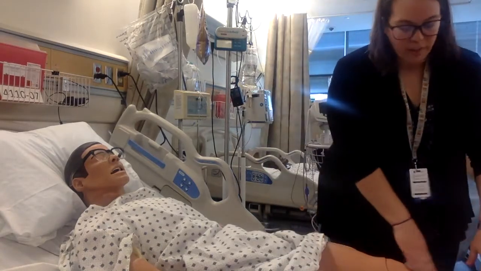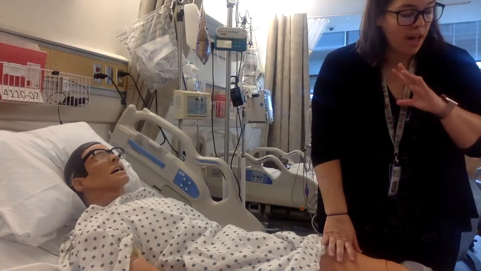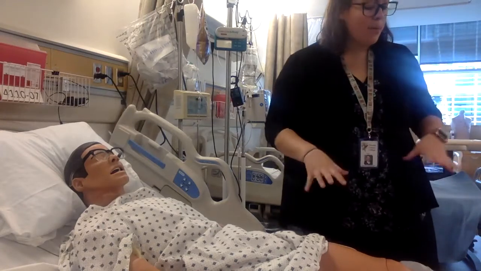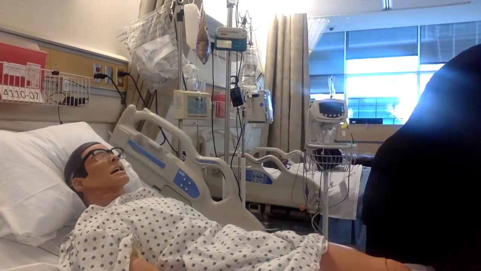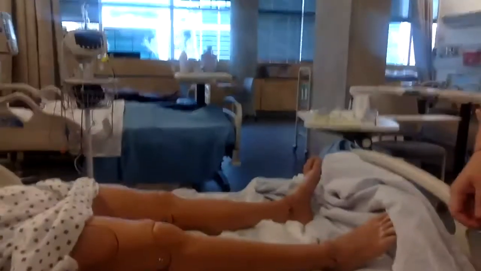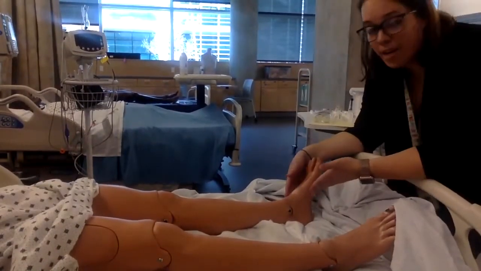And again, like the arms, looking for edema, looking for devices, looking for problems, for scars, for any changes to color, any changes to temperature, all the way down to the feet. Now let me get my camera turned here. Especially one of the most important places to look for breakdown is going to be down here at the feet.